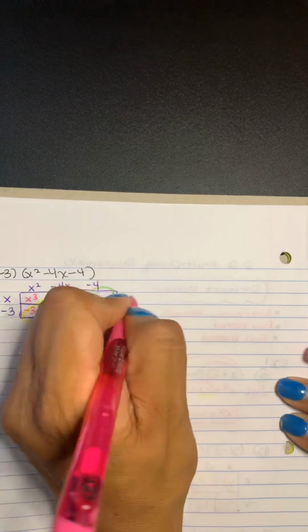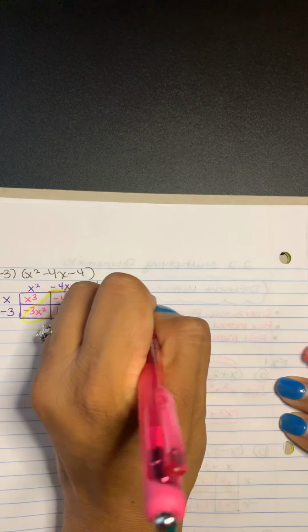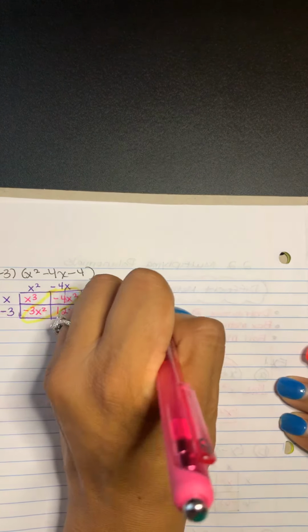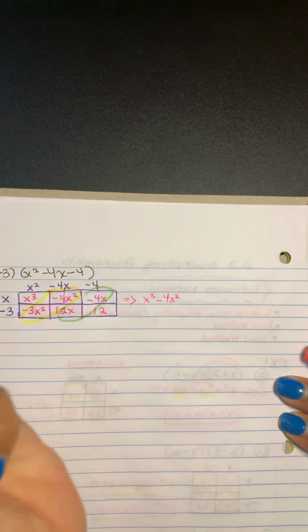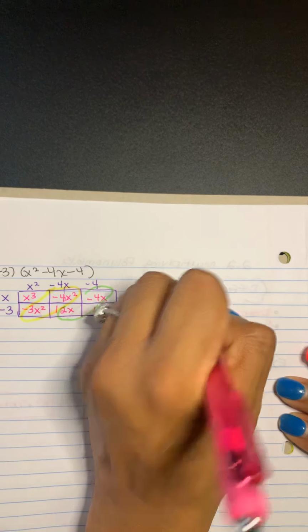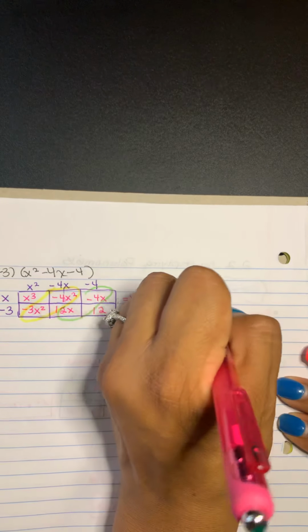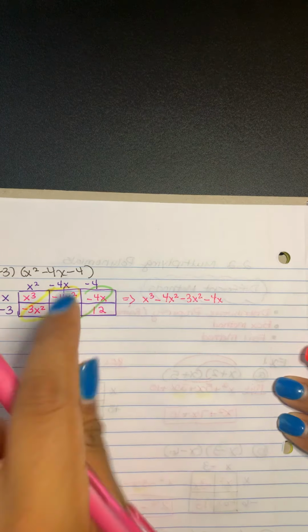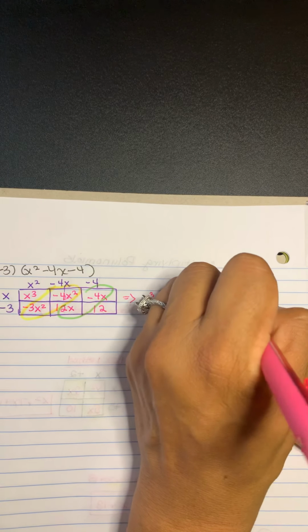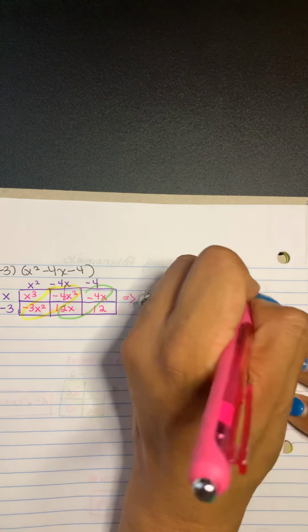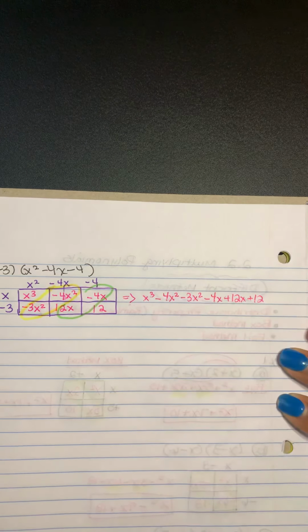So everything on the inside of that box, I'm going to write out: x cubed minus 4x squared minus 3x squared minus 4x, positive 12x, and then we have a positive 12.